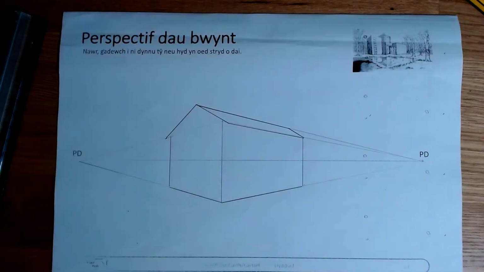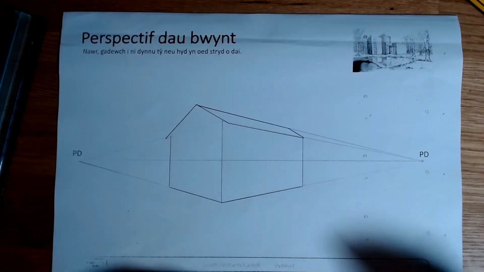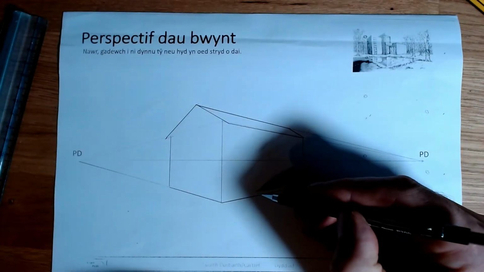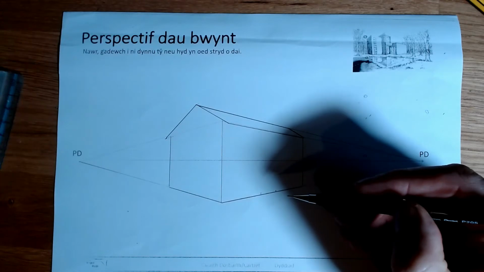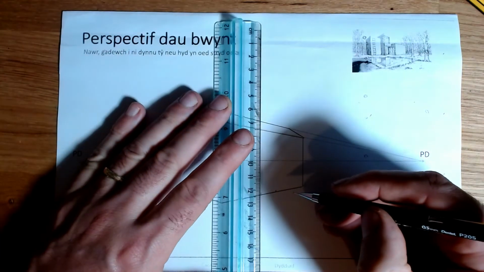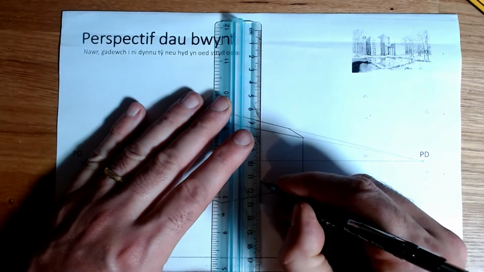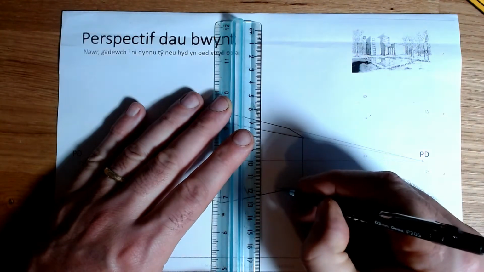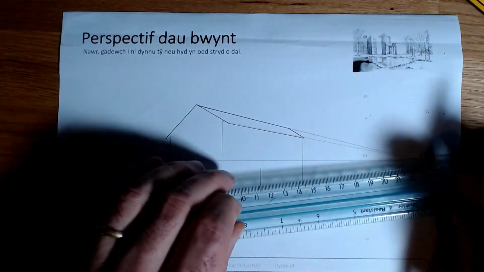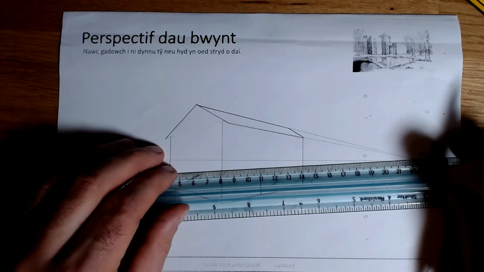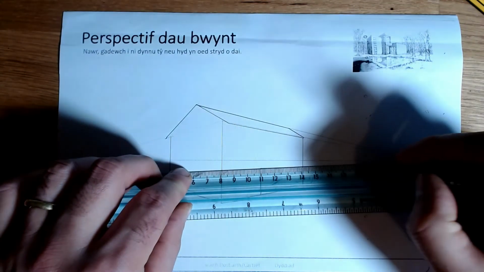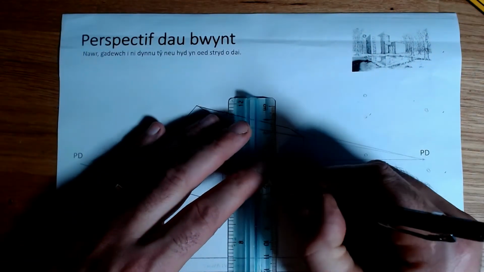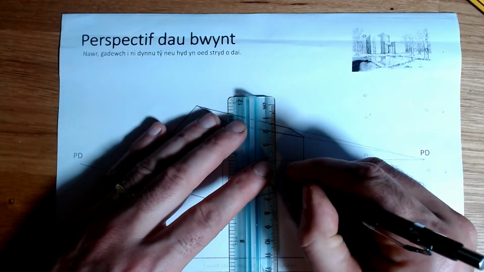And now I'm going to put in the front door for the house. The door will come about here somewhere in the middle, and I'm going to draw a vertical line showing one edge of the doorway here, and bring then a very light construction line from the top of the door to the vanishing point on the right, and then I can just finish off the doorway.